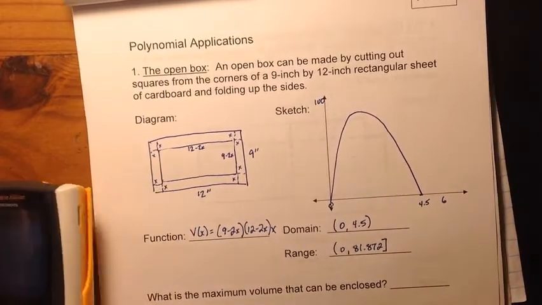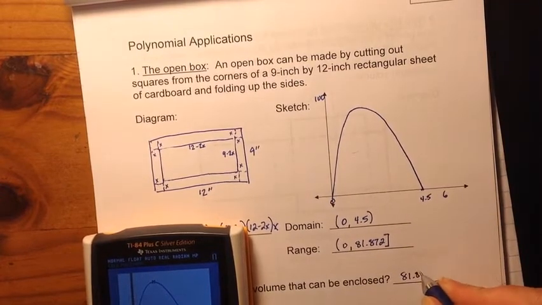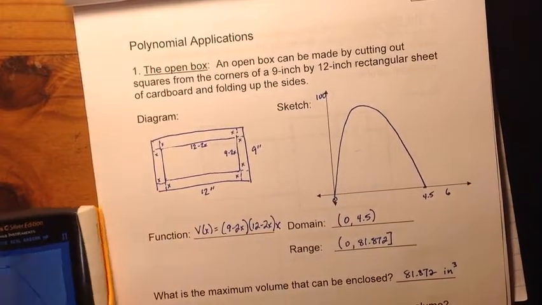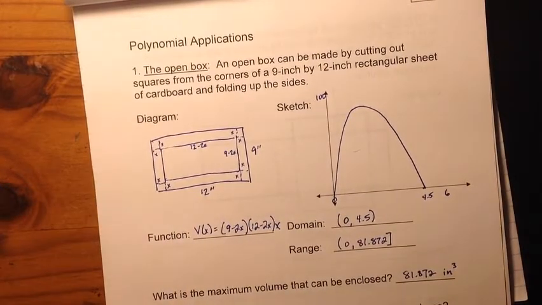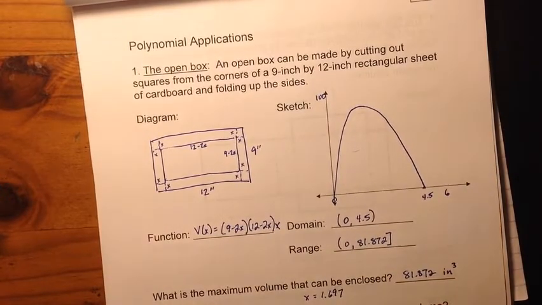Okay, so what is the maximum volume that can be enclosed? Well, that's it, 81.872, and that's going to be cubic inches. And what are the dimensions that will yield the maximum volume? Well, that's when x is equal to 1.697 approximately.